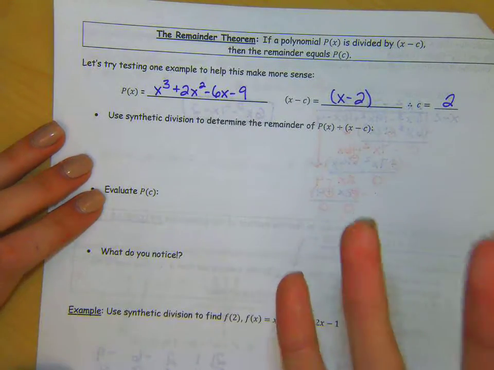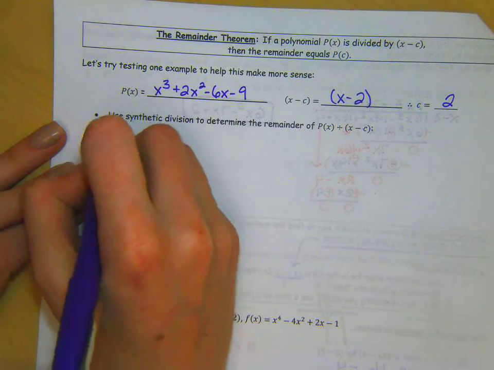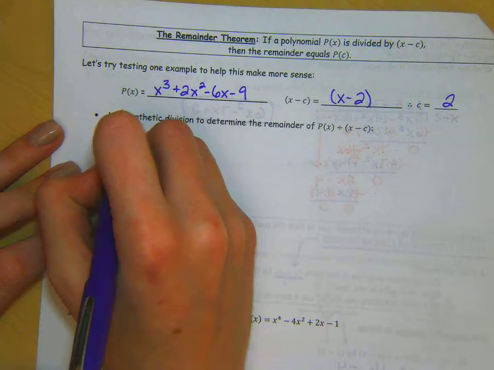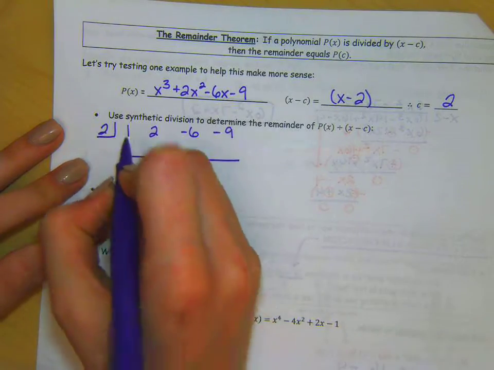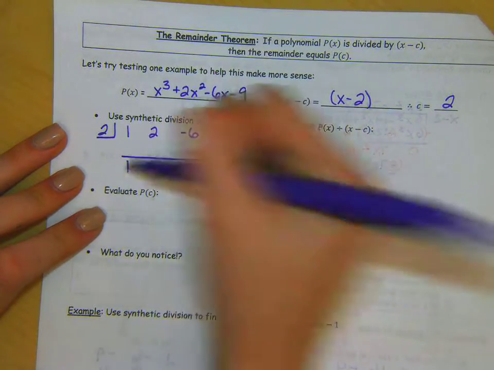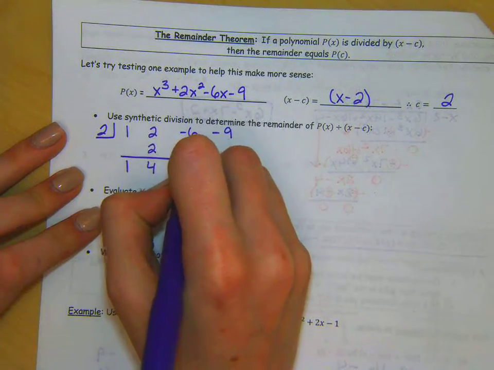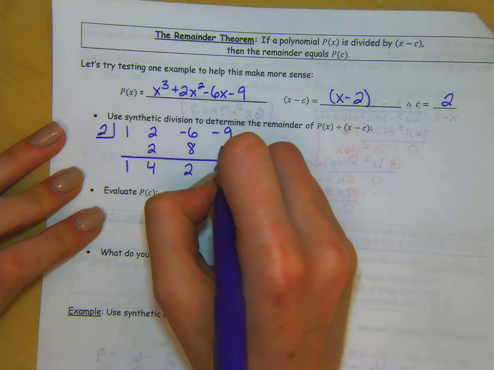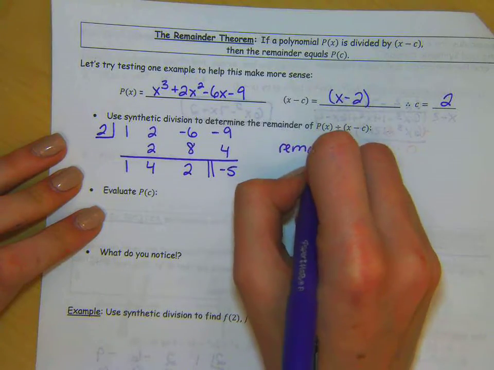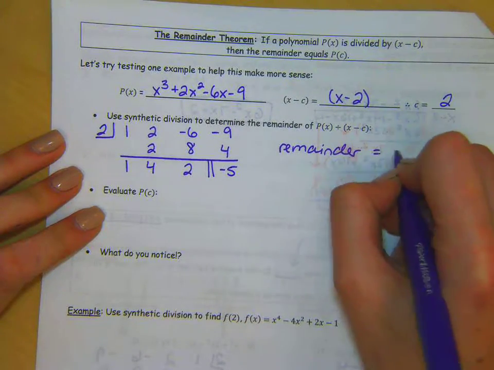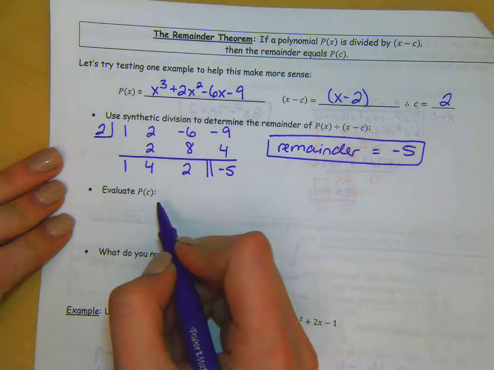So if I do synthetic division again, synthetic division is the easiest one for us in this unit here. My c value is 2, my root goes in the box. I have the coefficients 1, 2, negative 6, negative 9. And I'm going to go through, leave a space again for my work, bring down the 1. Multiply, add, multiply, add, multiply, and then in the spot for the remainder is negative 5.